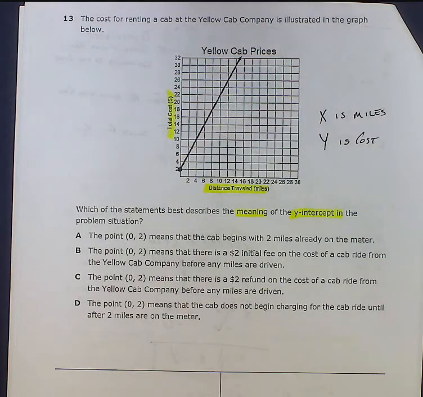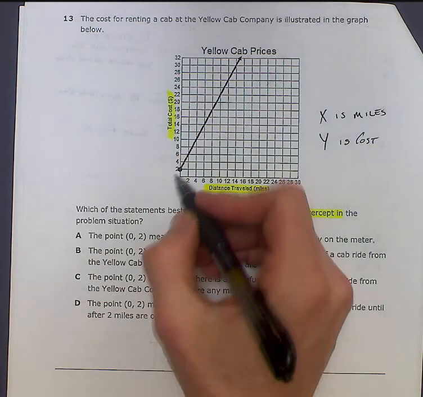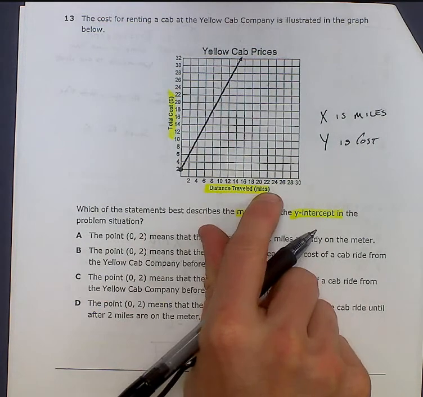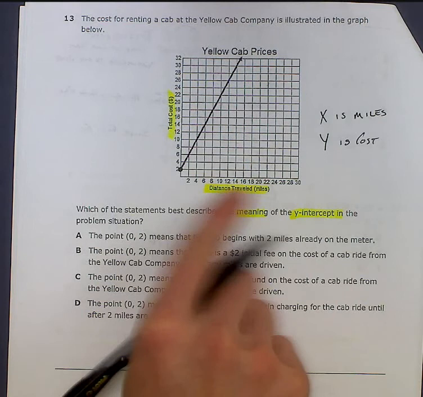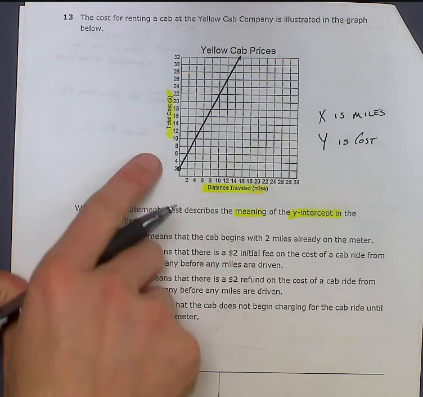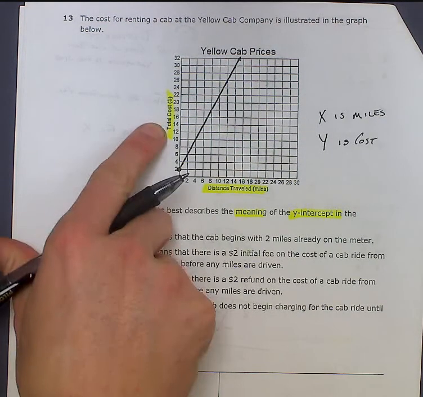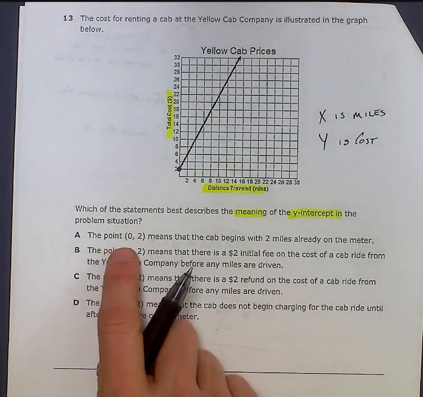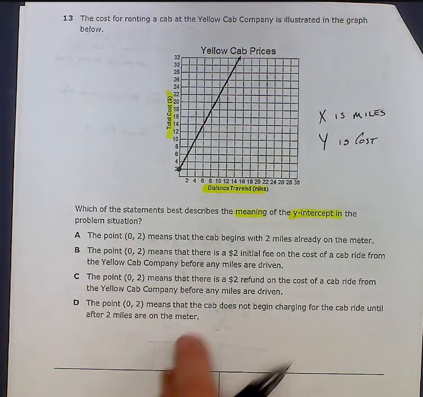At (0, 2), that means that I have traveled 0 miles because my x represents miles, but I have a cost, I have spent $2. So the point is (0, 2), but I haven't driven any miles, so I need to look at the situation.